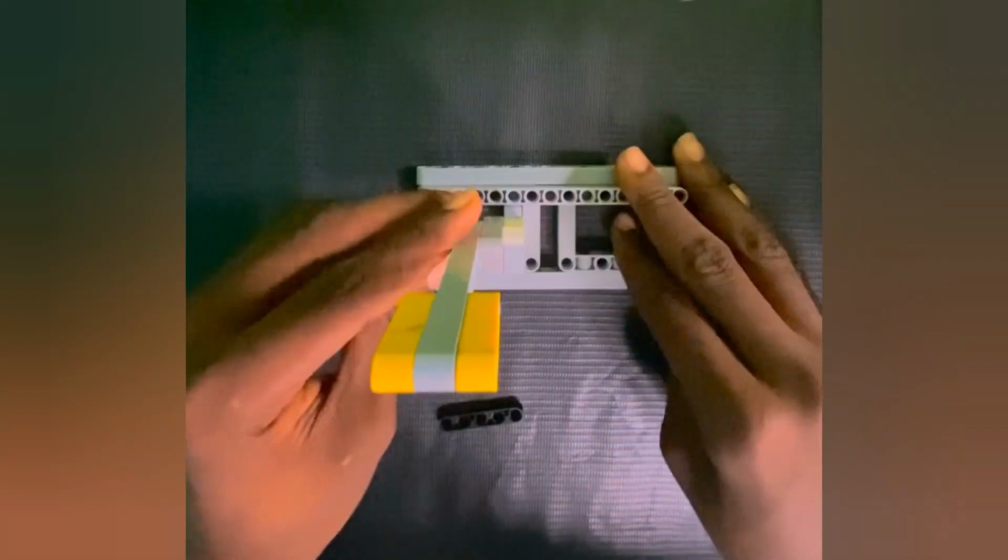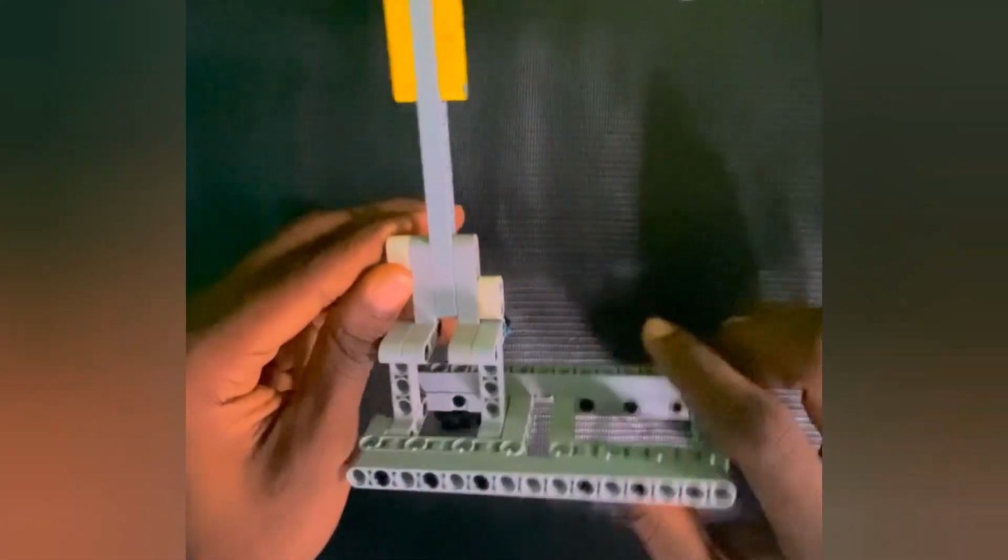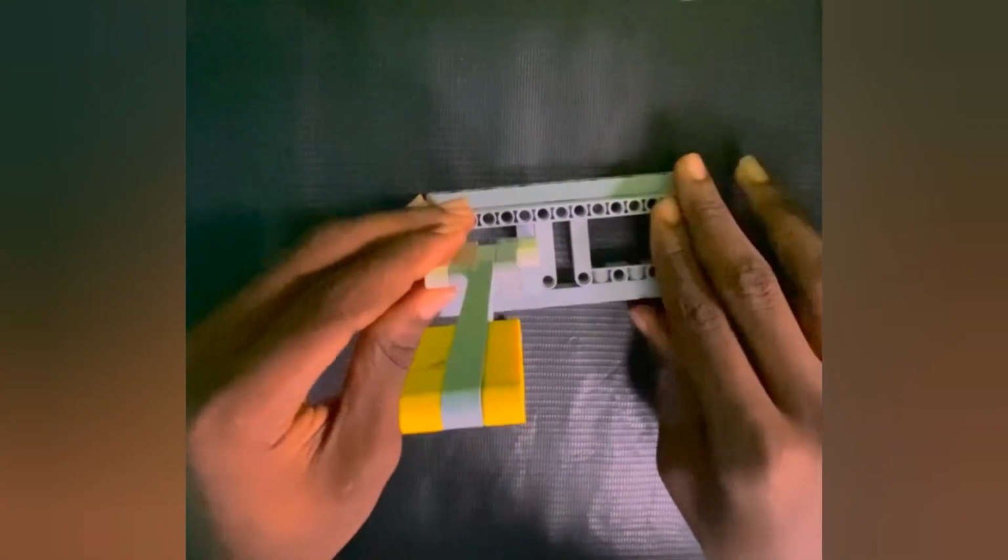Then what, 2, 3, 4, 5. So you pick the 1x5 beams and then here and then here. So we have the traffic light stand.